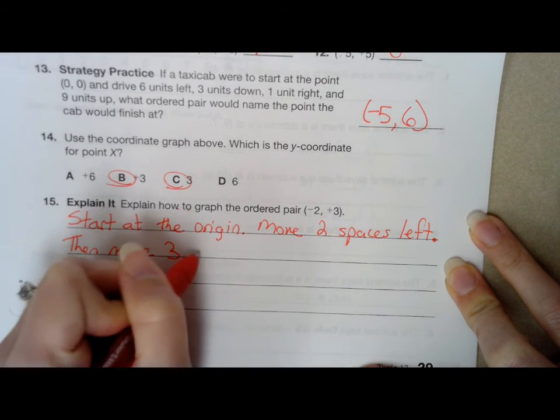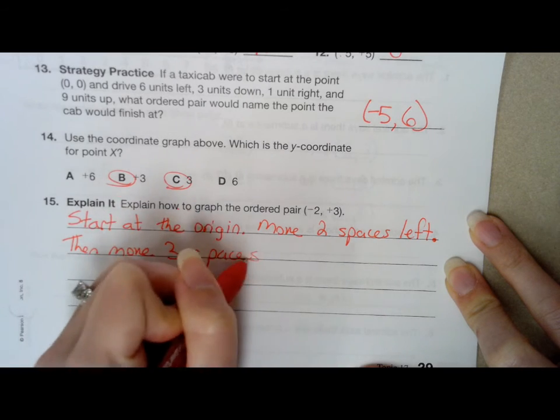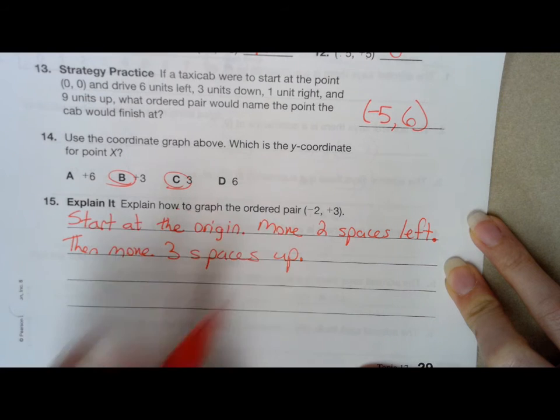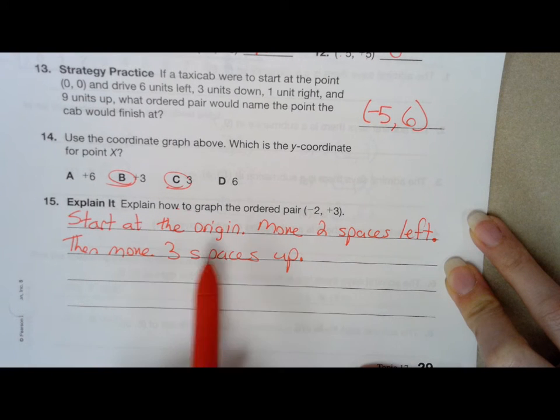Then move 3 spaces. Which way are we going to move 3 spaces? Up. We move left 2 because it's negative. We move up 3 because it's positive.